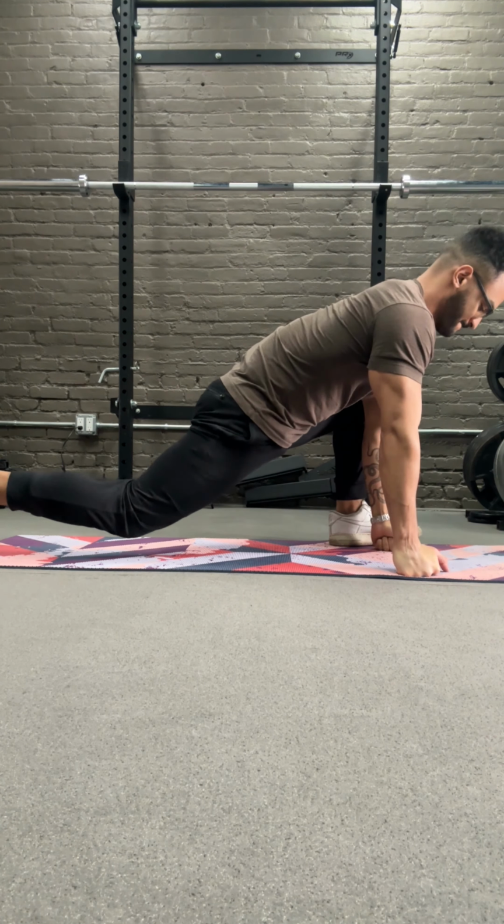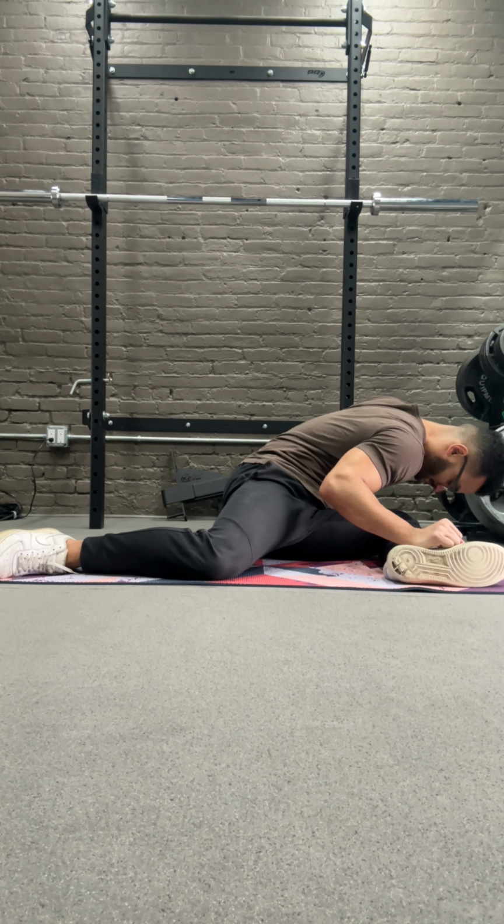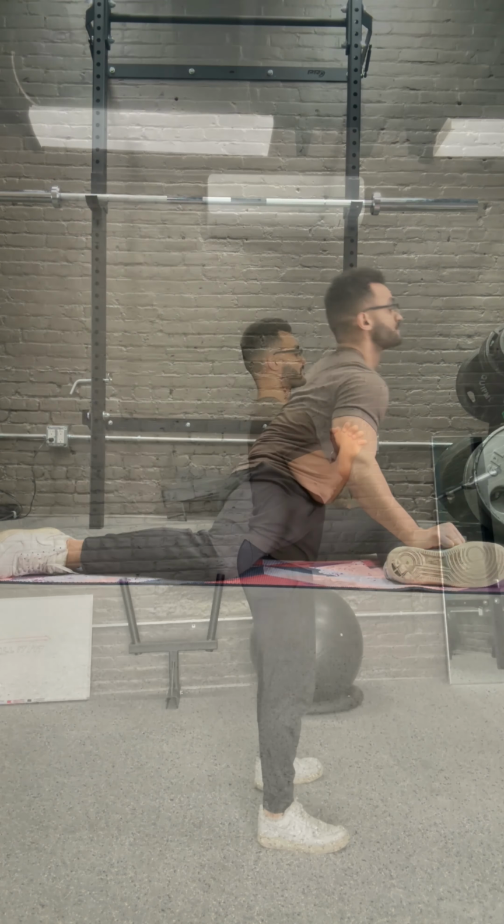And lastly, this portion of what is called the 90-90 stretch is the part that is most effective for stretching the glute. Though it's not obvious, what I'm doing is voluntarily resisting this stretch by pushing my foot into the ground and then after a few seconds releasing that tension to further sit into this stretch.